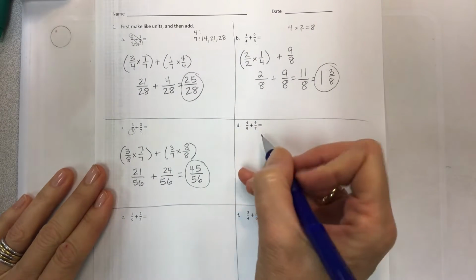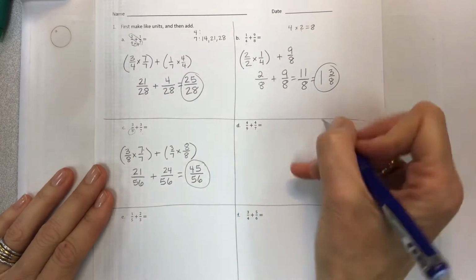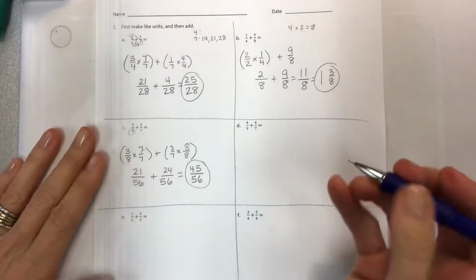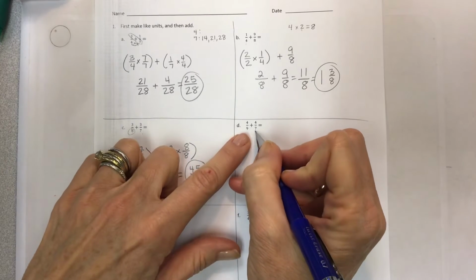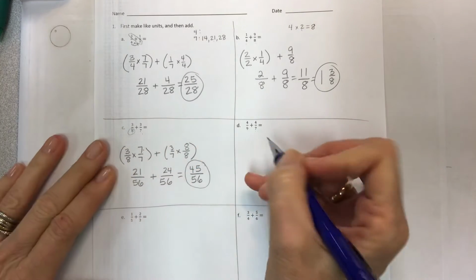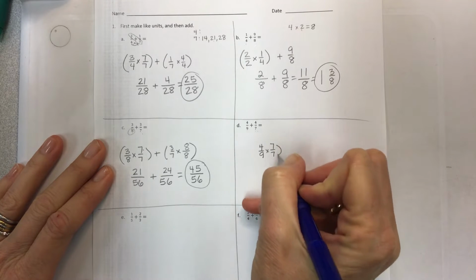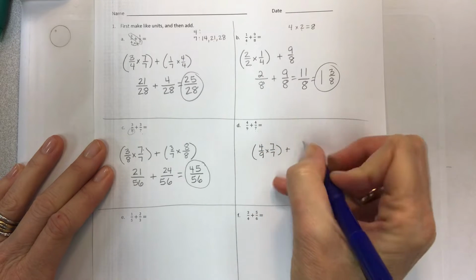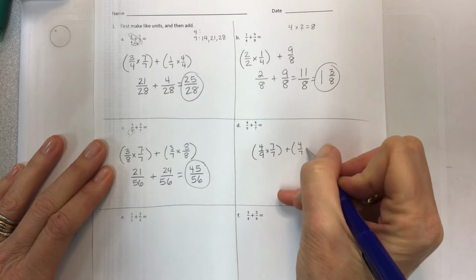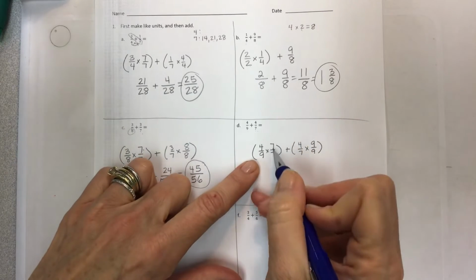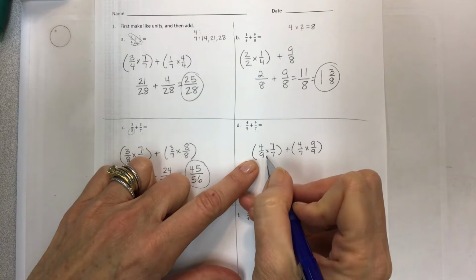Okay, and another one. This one, 9 and 7. If you wanted to line them up and skip count and see, you could do that. That's the strategy for today. But also, I know that they don't have anything in common. So I'm going to take my 4/9 and multiply by 7/7. And to that, I'm going to add my 4/7, and I'm going to multiply by 9/9. Okay, so we're putting that scale factor to work here.